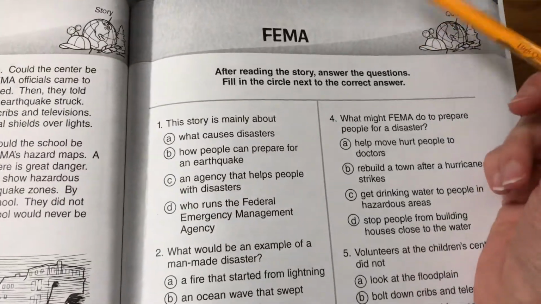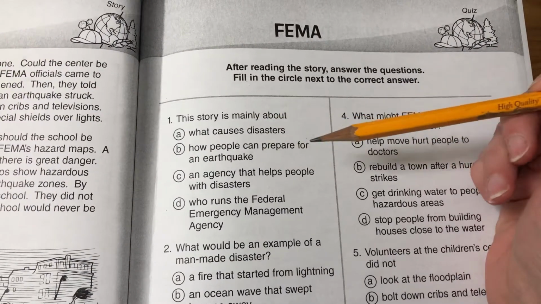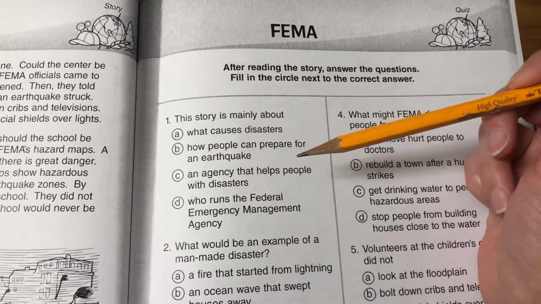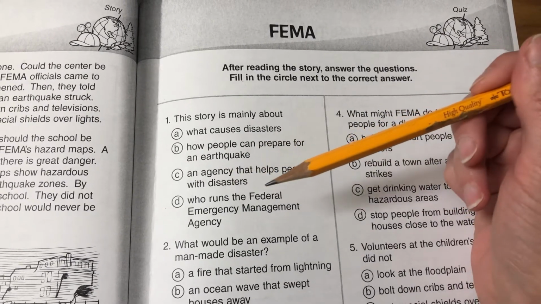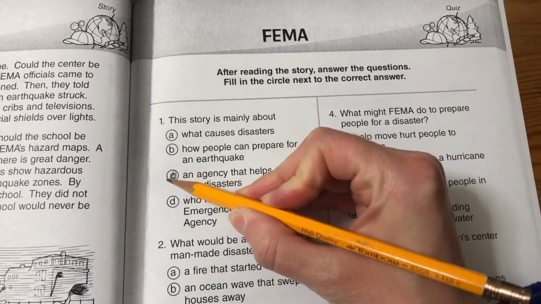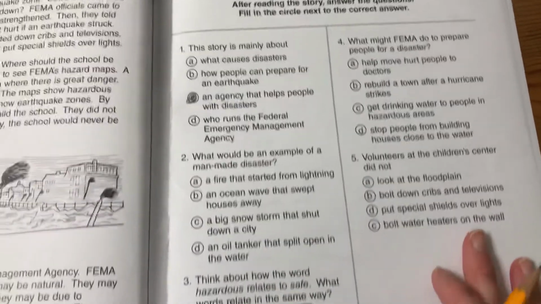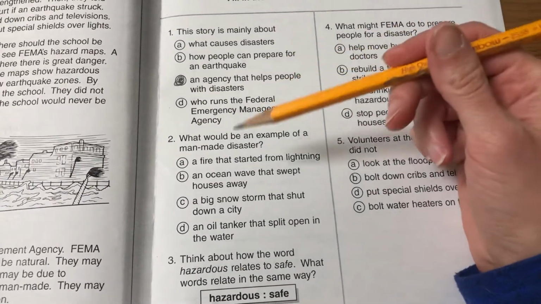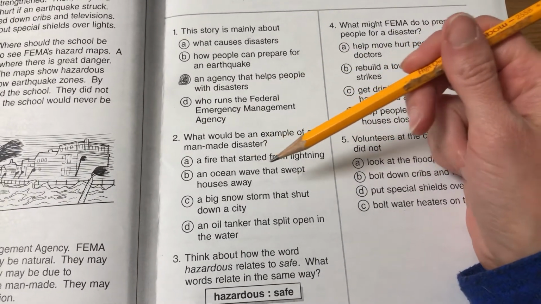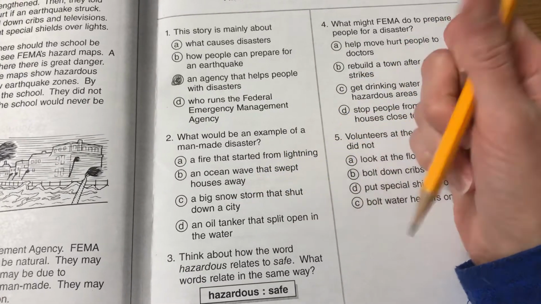All right, questions. What is this story about? What causes disasters? How people can prepare for an earthquake? An agency that helps people with disasters. Who runs the Federal Emergency Management Agency? I would say it's an agency that helps people with disasters. What would be an example of a man-made disaster? A fire that started from lightning, an ocean wave that swept houses away, a big snowstorm that shut down, an oil tanker that split open in the water.